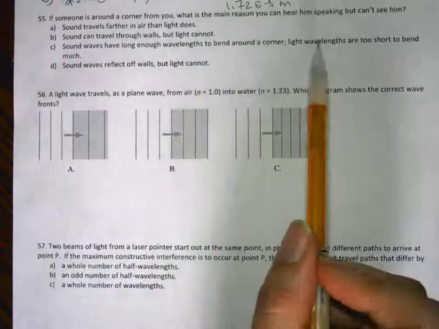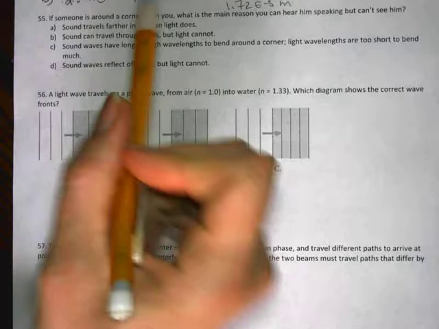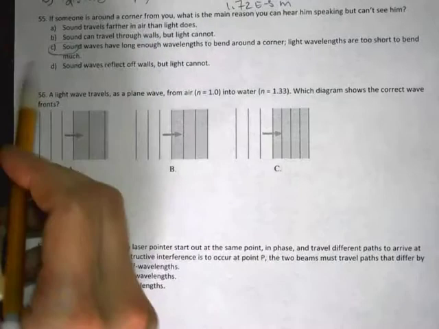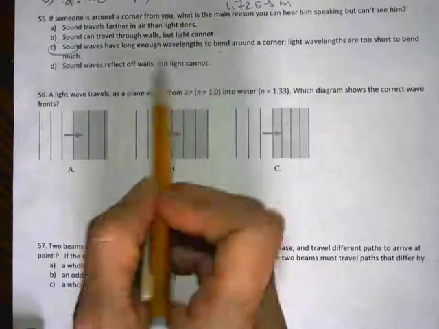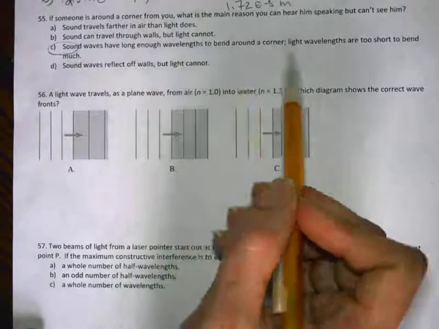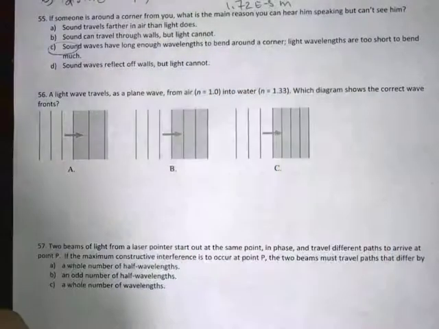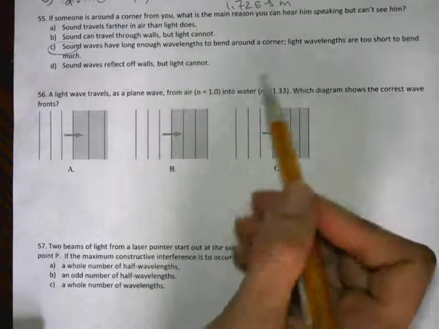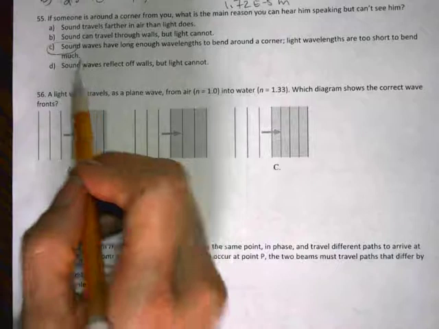So it's basically that sound waves have long wavelengths, so they can bend. So we notice their diffraction much more than we notice the diffraction of light waves for the type of obstacles that we tend to have in our rooms.